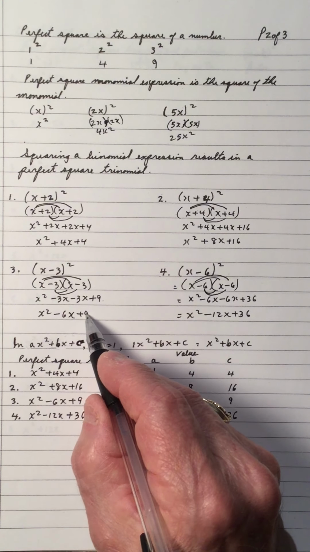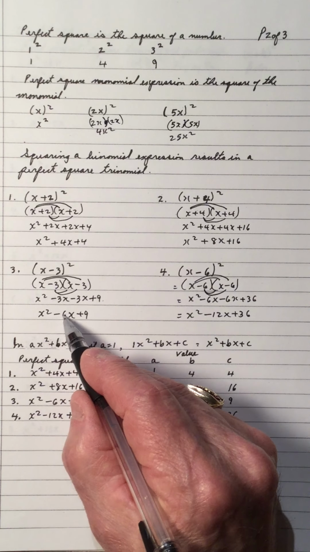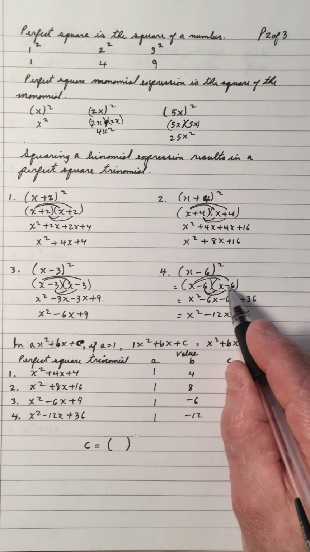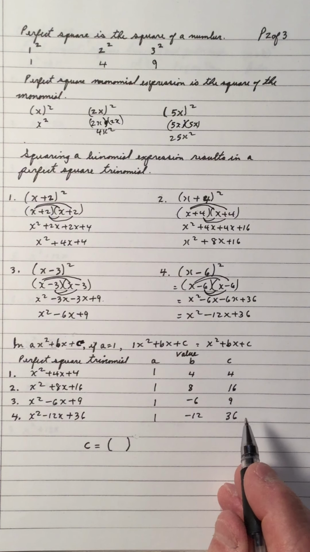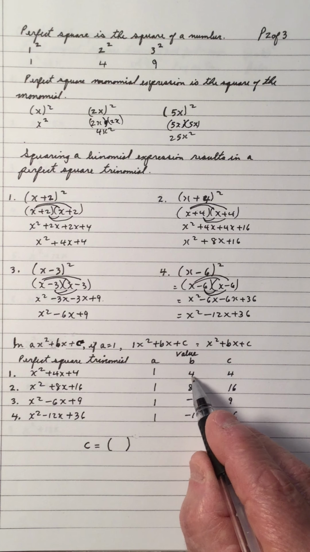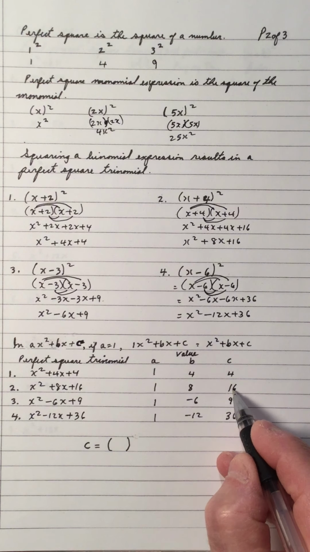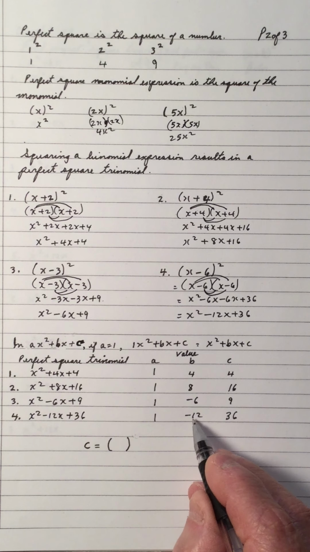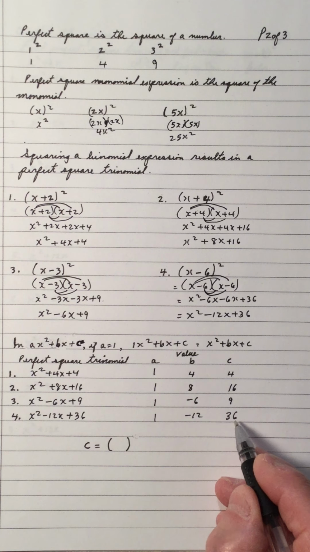And again here, the 9 came from the negative 3 being squared, which is half of negative 6. And the 36 came from negative 6 squared, which is half of the negative 12. So, if you look at it, if you take half of 4, you get 2. 2 squared is 4. Half of 8 is 4, which squared gives you 16. Half of negative 6 is negative 3, squared is 9. Half of negative 12 is negative 6, which squared gives you 36.